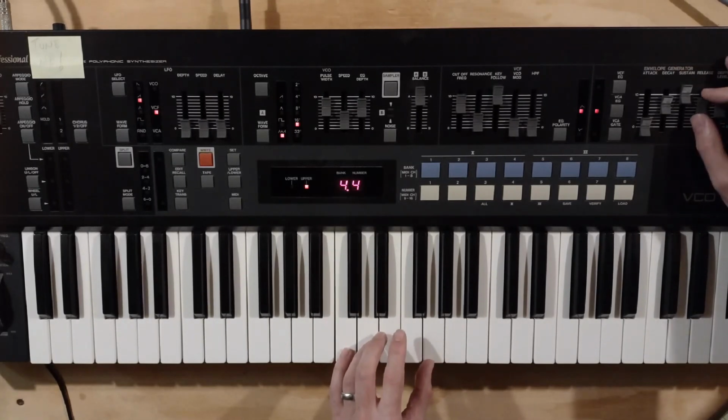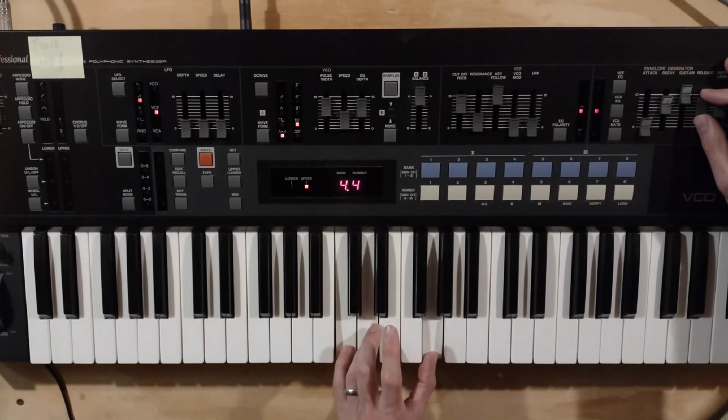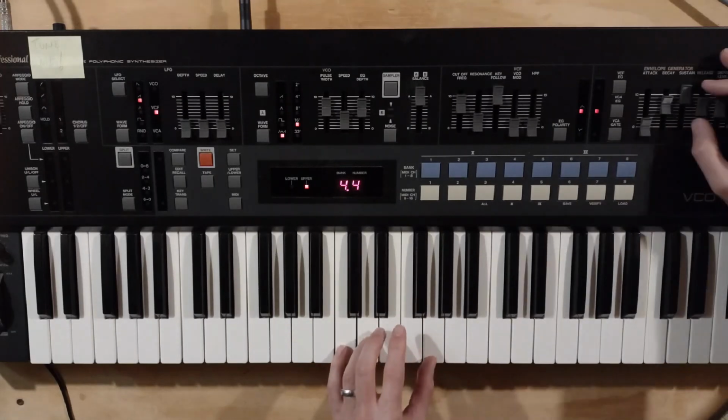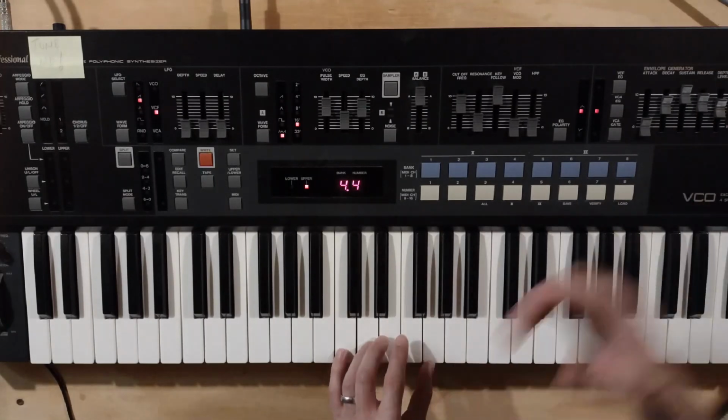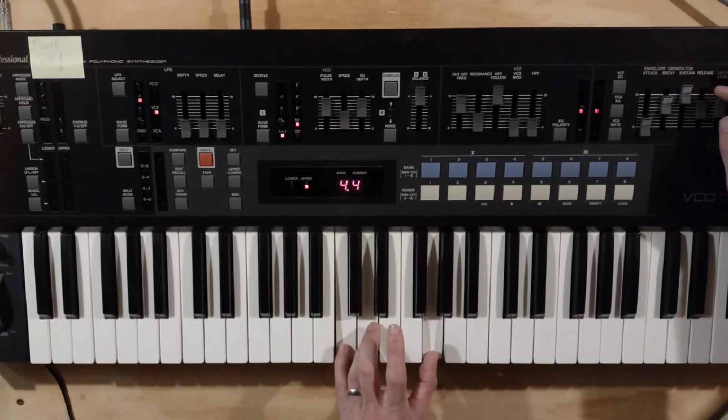And that release timing is super sensitive for this patch. It shapes a lot how long that release is. That's longer than the original. Tiny bit there.